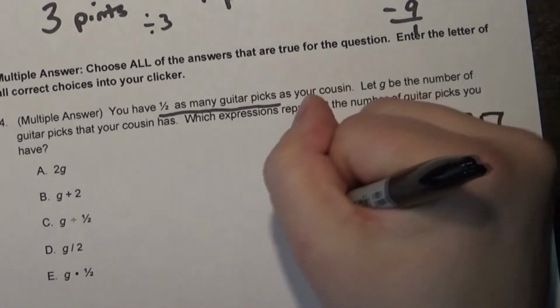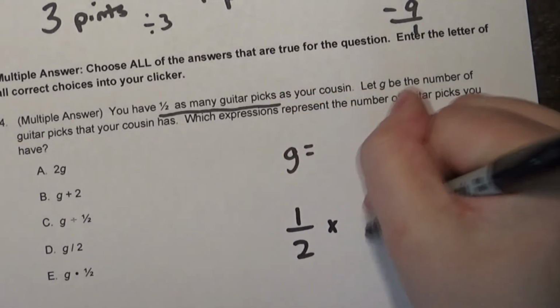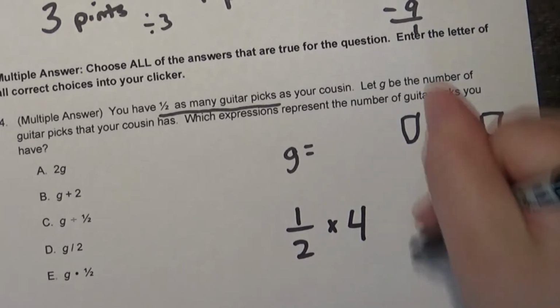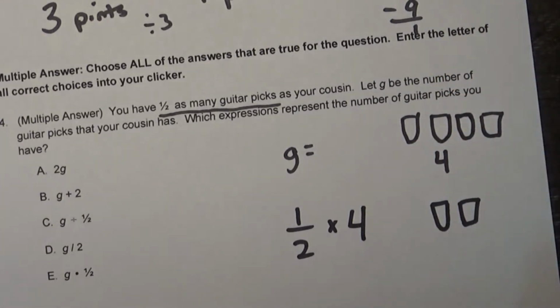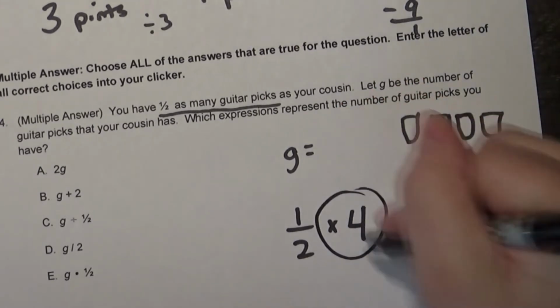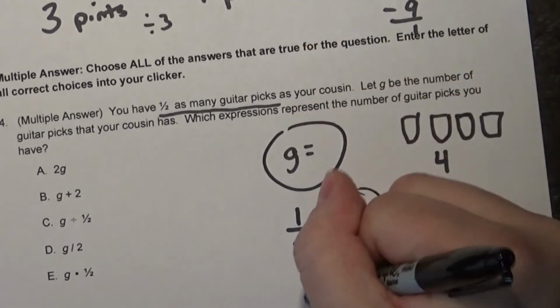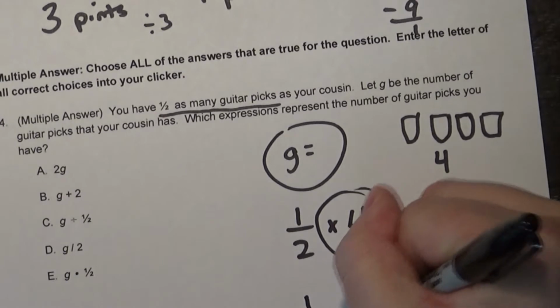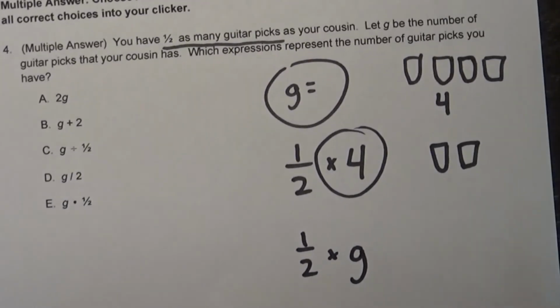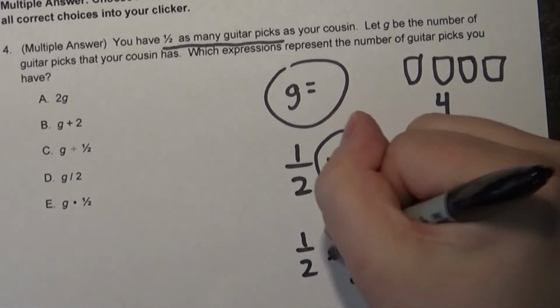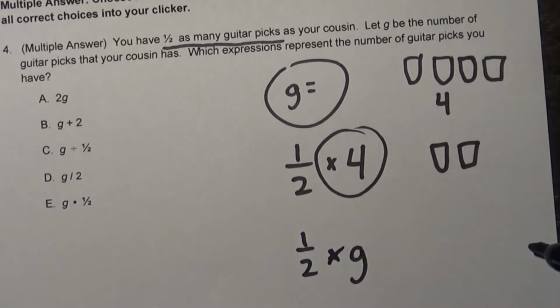If you have half as many guitar picks, you would be taking 1/2 times 4 to figure out that you have 2 guitar picks. So if we take out this number 4 now and replace it with G, I have 1/2 times G. So I'm going to be multiplying 1/2 times G.